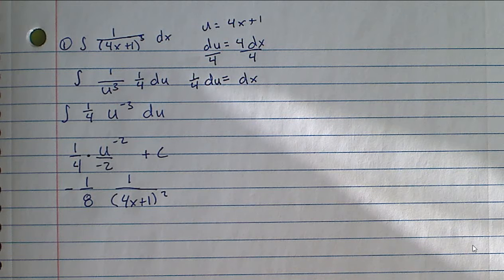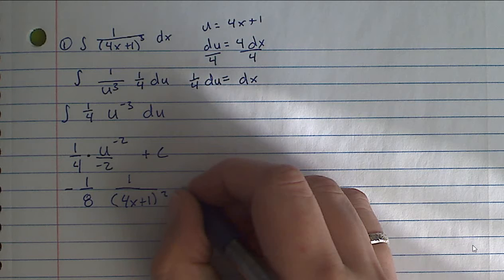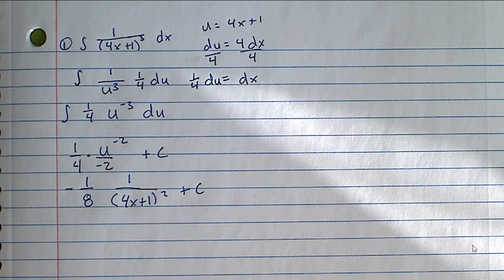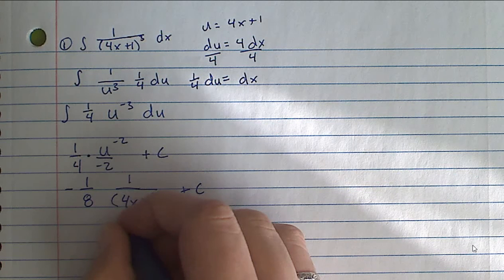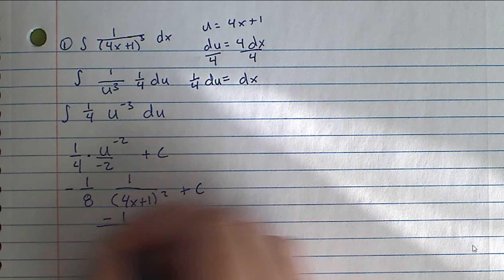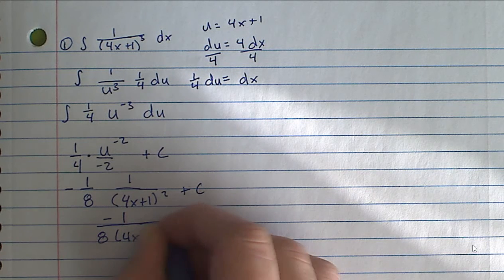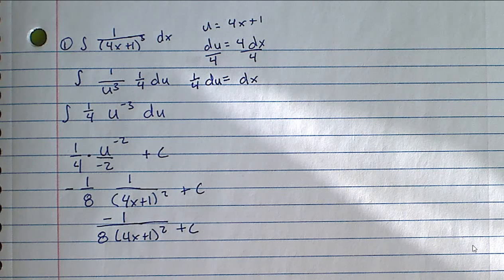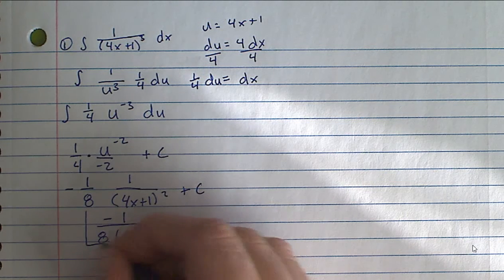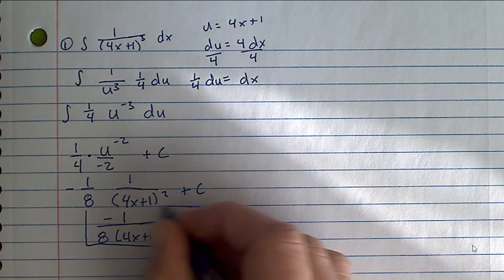Now, I'm okay if you don't actually square it, it's only squaring it. Plus c on the end? Yeah, I'm sorry, I forgot it. Another math teacher might want you to actually square 4x plus 1. I'm okay if you don't in this case. So your final answer would probably look like -1/8, and then in parentheses 4x plus 1, quantity squared, plus c. And then, yeah, this is the antiderivative of question number 1.